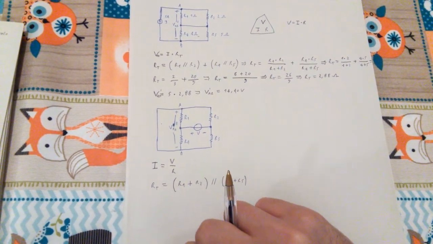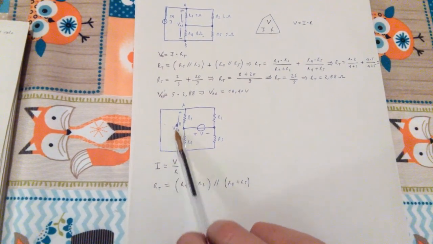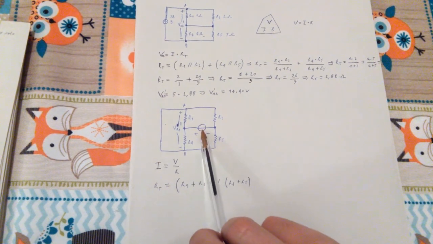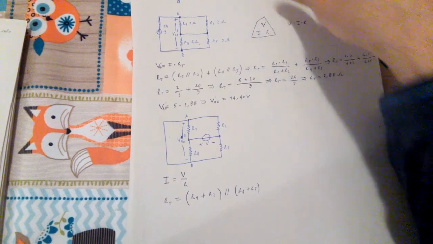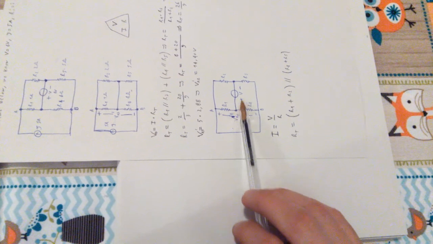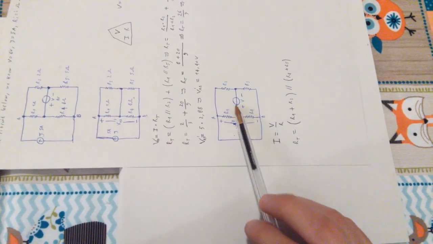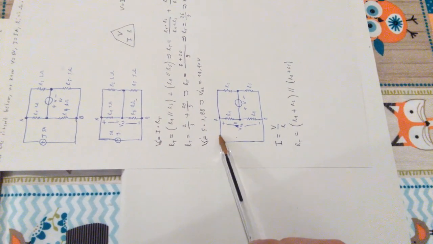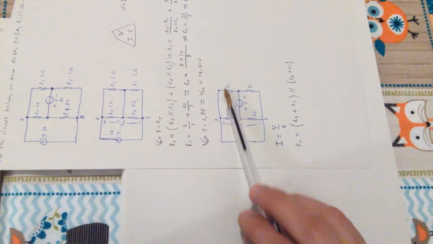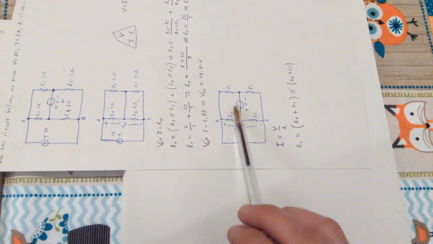Okay, because the generator is no longer here, the generator this time is here. So you should be really watching it like this, because this generator is here, so those two are not gonna be in parallel to each other. They share this end with the generator.